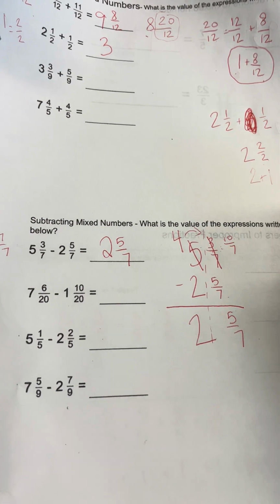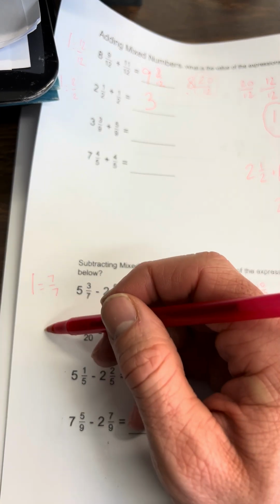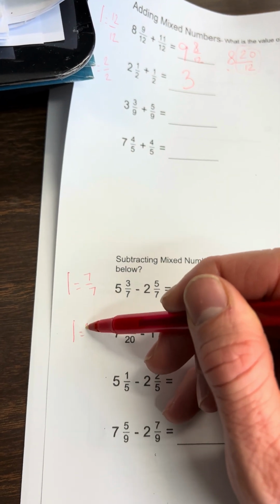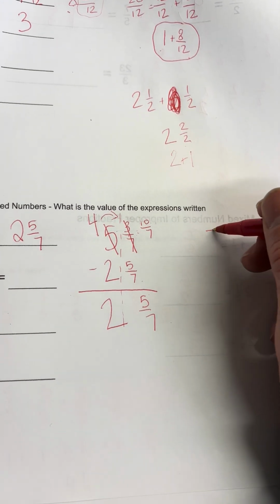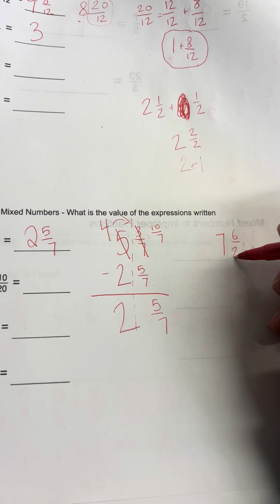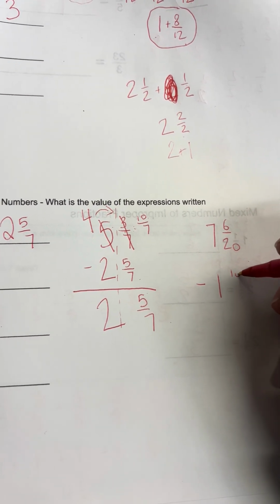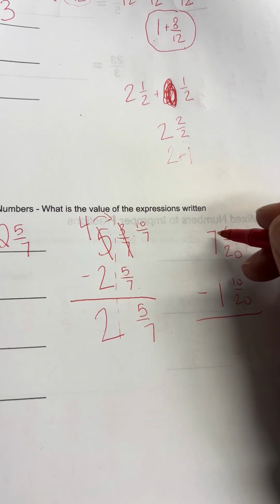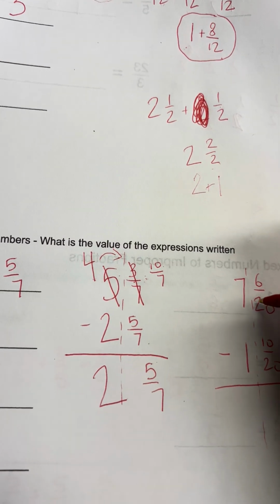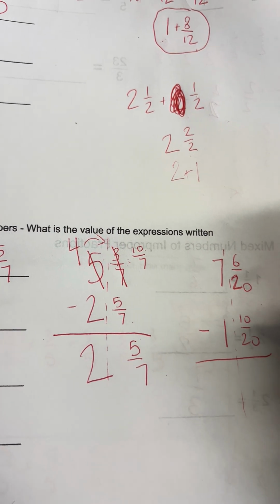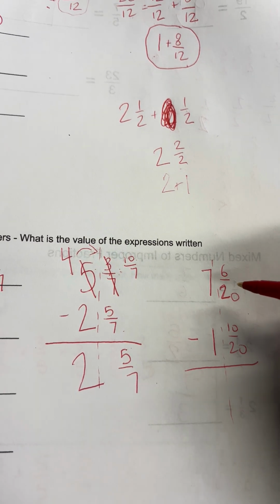Let's take a look at the next one together. 7 and 6/20 minus 1 and 10/20. Right away, I know 1 equals 20/20. I'm going to rewrite it. 7 and 6/20 minus 1 and 10/20. I draw my little dividing line. So 6/20 is smaller than 10/20, so I have to regroup.